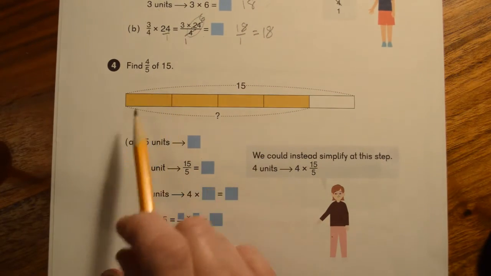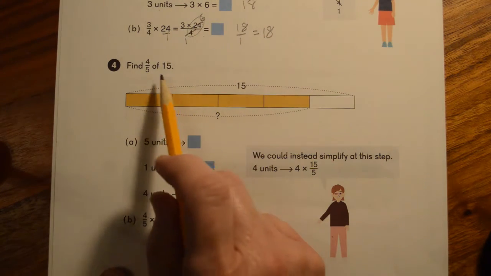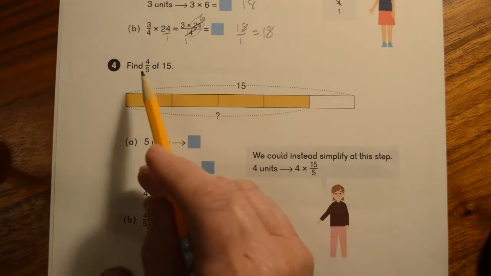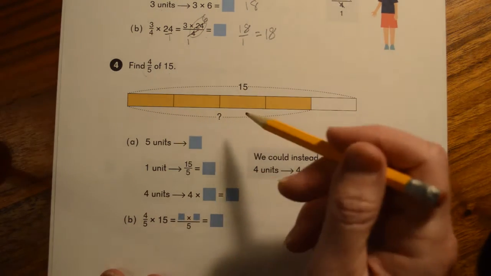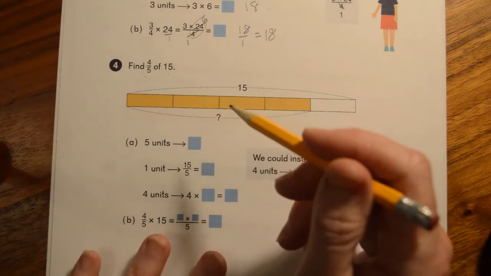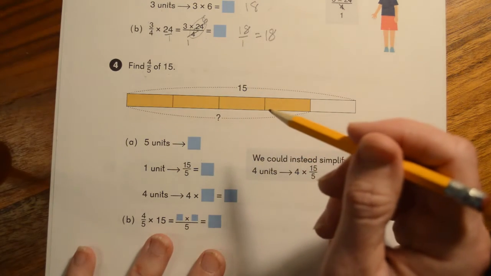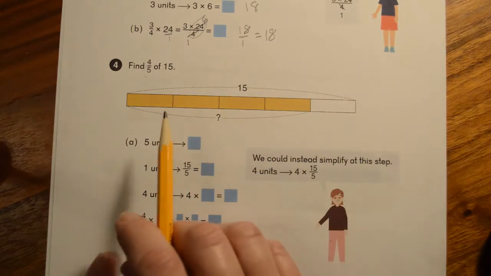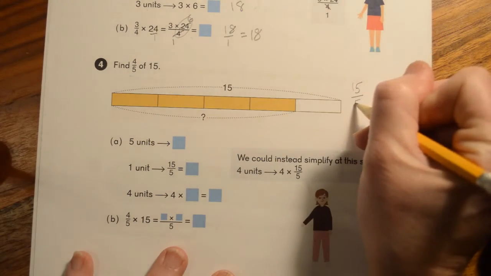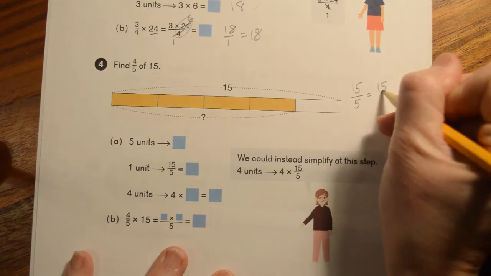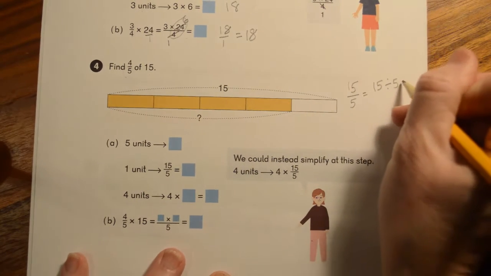Find 4/5 of 15. So this is saying take 15 and break it into fifths, or 5 equal groups. This is not as easy to do as it is with fourths of 24, fourths of anything really. So breaking it into 5 equal groups, we're just going to have to think about that. 15 divided by 5 would be 3.